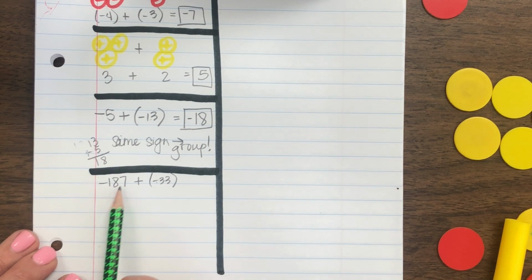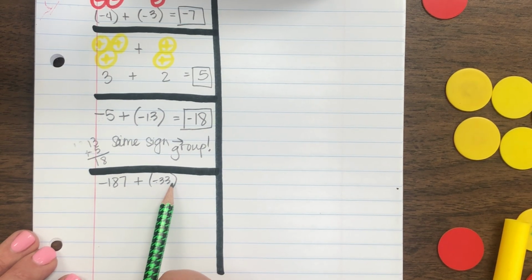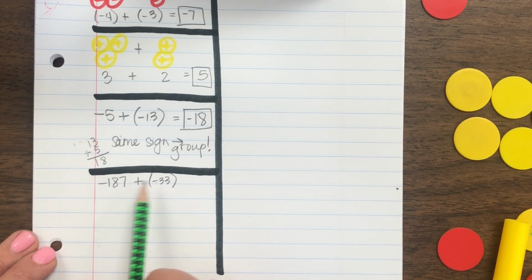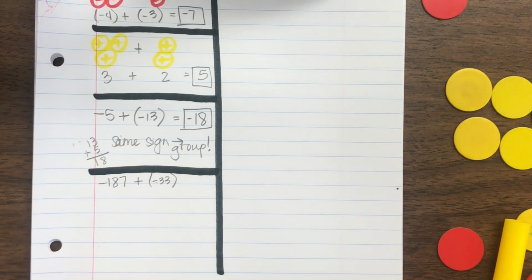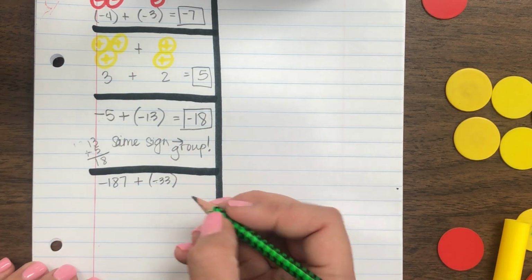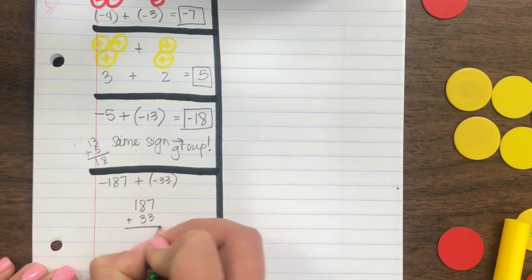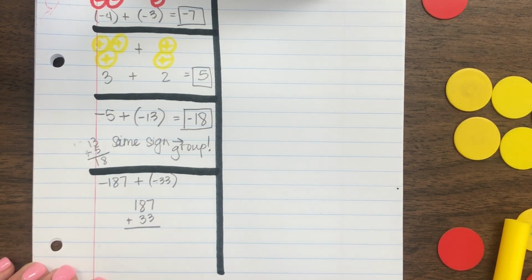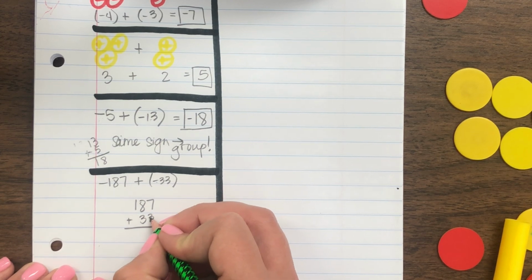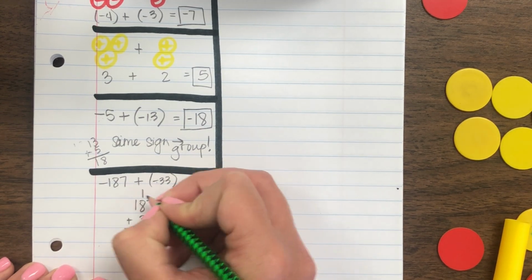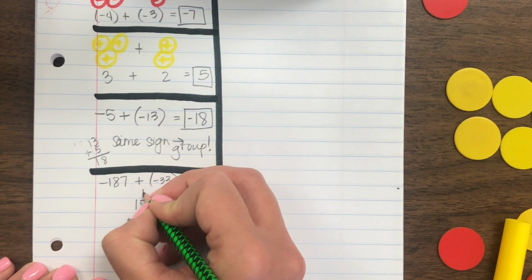So -187, -33, are they on the same team? Do they have the same sign? If they do, I'm gonna group them together. So that means I'm gonna take 187, I'm gonna put the other 33 red integer chips with it.